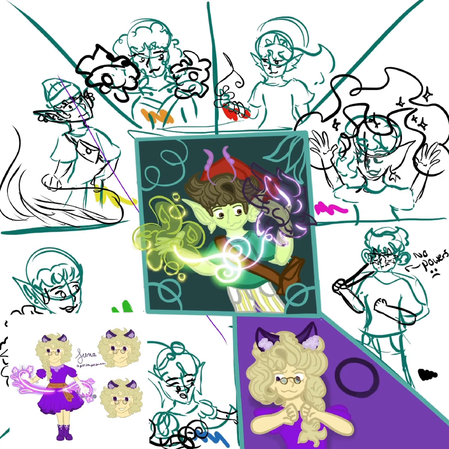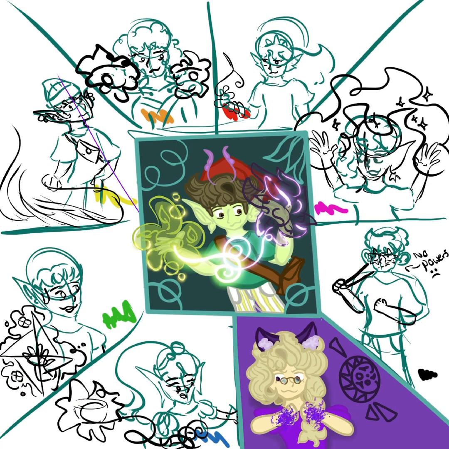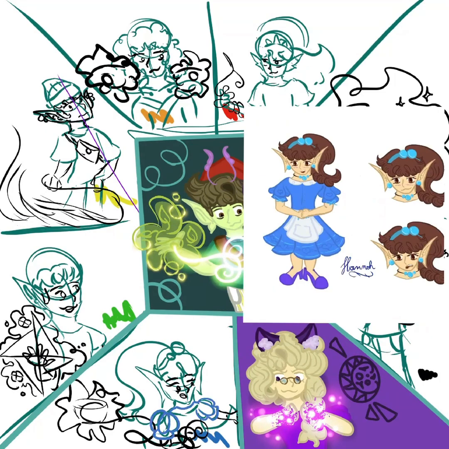You know, no one should be drawing an OC against the owner's rules. But sometimes there are some weird rules thrown in there, like you can't draw them wearing white after Labor Day, you know? Which, if it's a Bratz OC, I could kind of see that, but I don't know. I feel like some of the rules are just a bit weird.